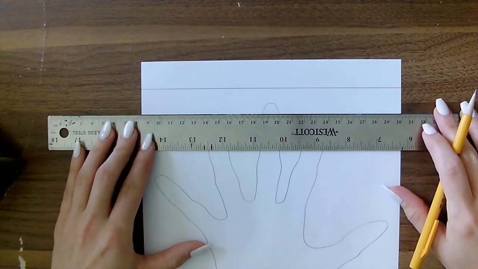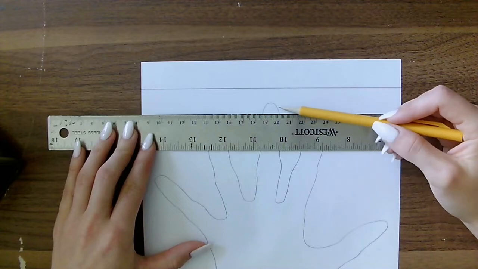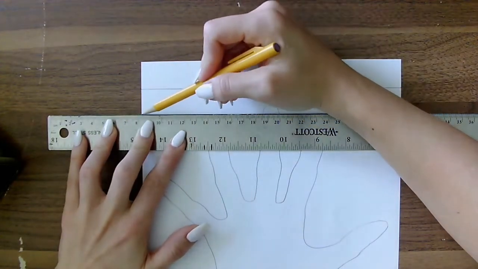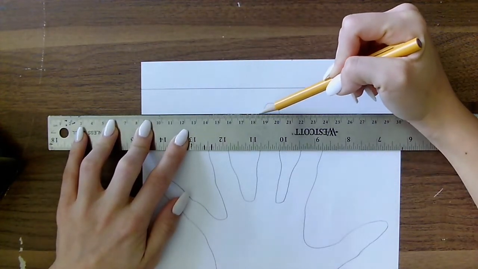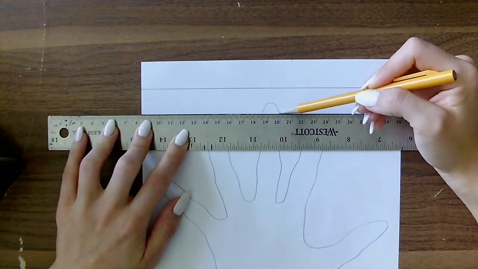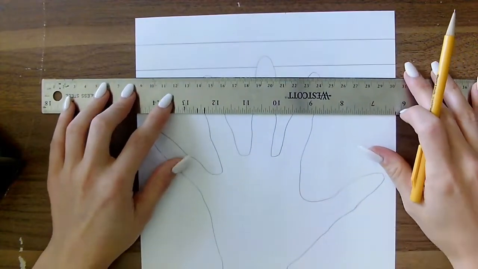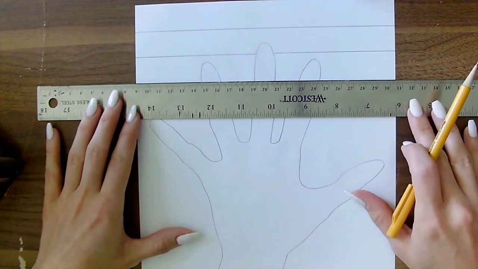So now I'm going to bring my ruler down, and I am going to end up tracing my line behind my fingers. So I am going to draw my line, stop at the finger, lift up my pencil, go around the finger, and then begin again on the other edge. So you should not be drawing through your hand, just behind it.